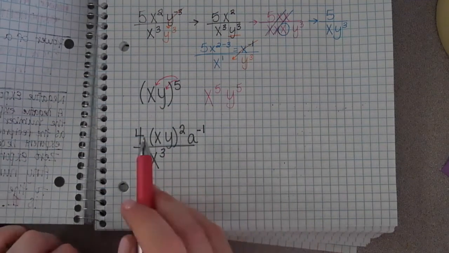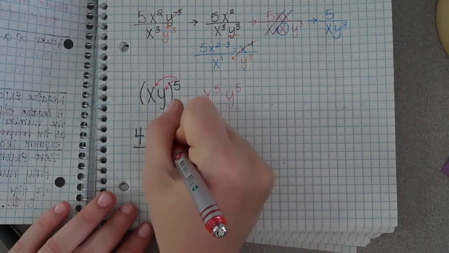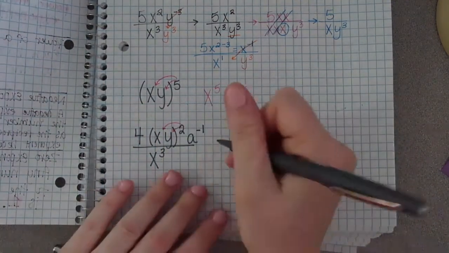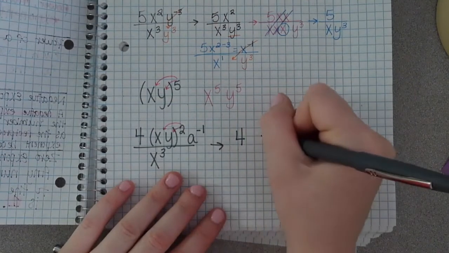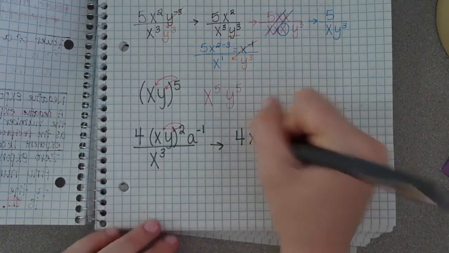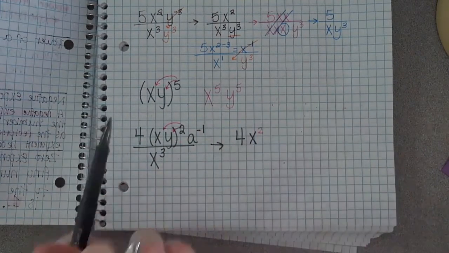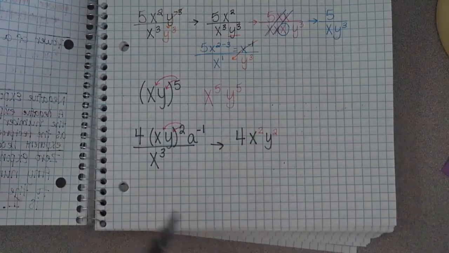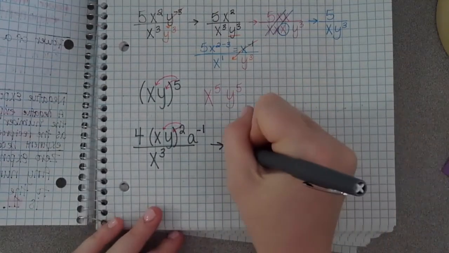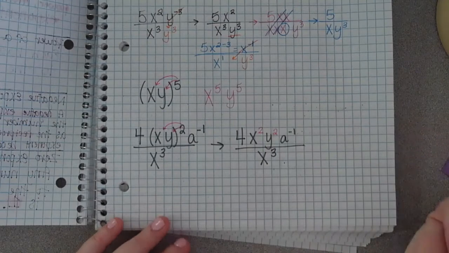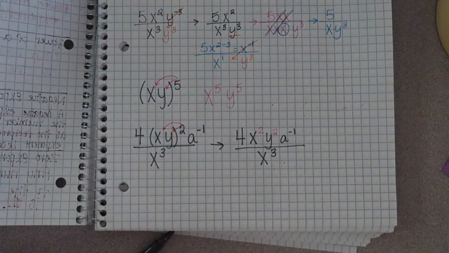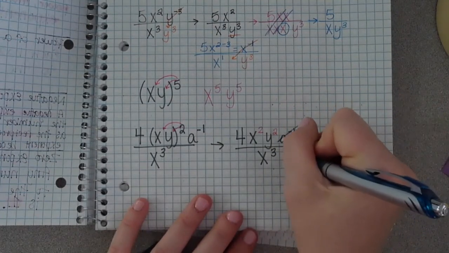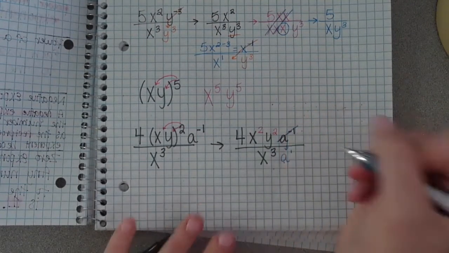Okay, I would get rid of the parentheses first. So let's multiply that 2 in. That first step, the 4 stays the same. It would become x squared, y squared, a to the -1, and x cubed. Okay, next, let's get rid of the negative. A negative exponent moves it to the bottom. So it would be a to the 1st.